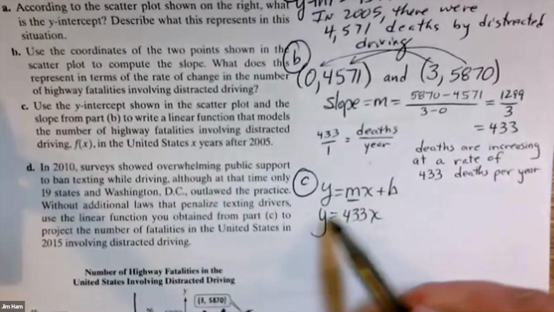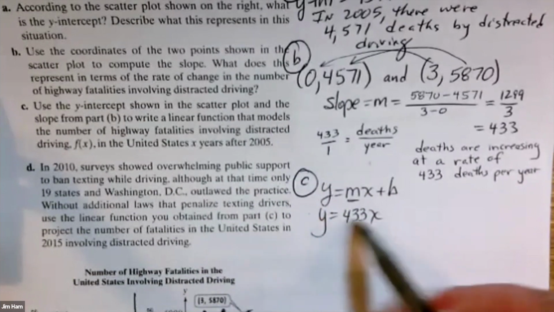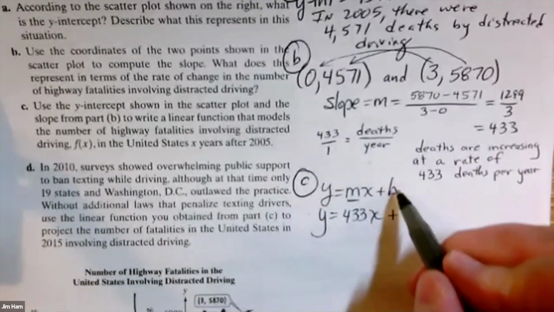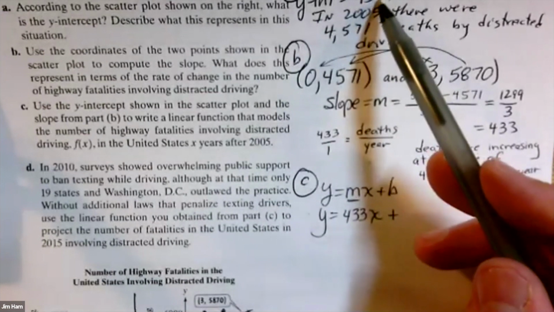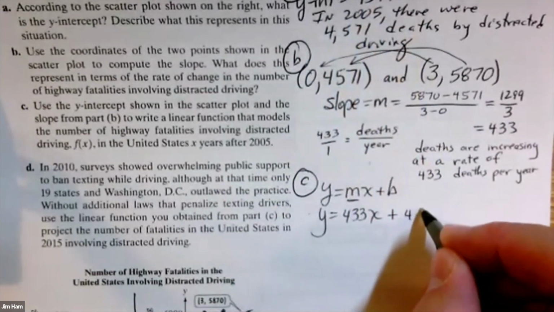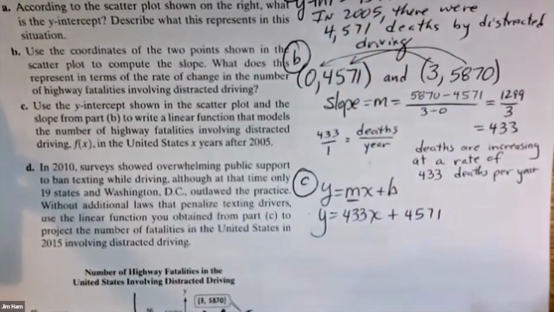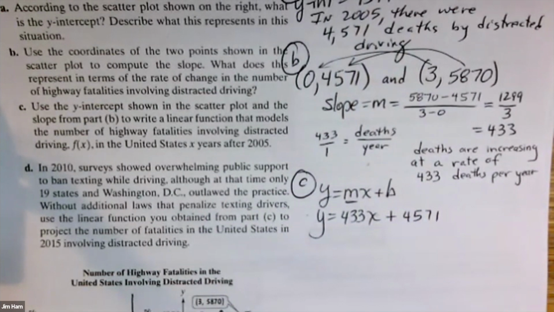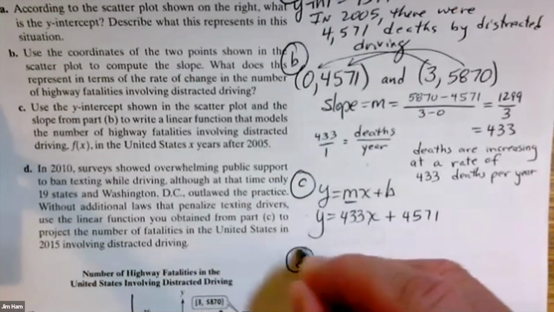The y and the x are the dependent and independent variables. They stay in the equation. And then the b value, we also identified up here to be 4571. So there's the equation that relates the year and the number of deaths caused by distracted driving. Now what we can do with this is what you're going to see in part D.